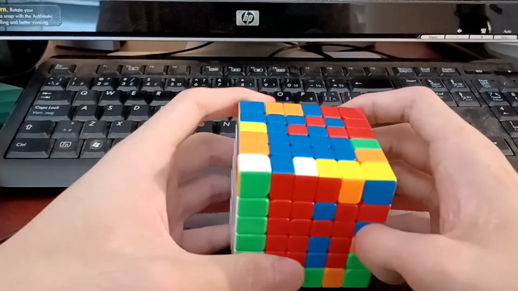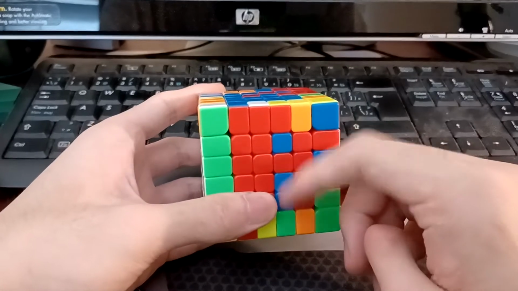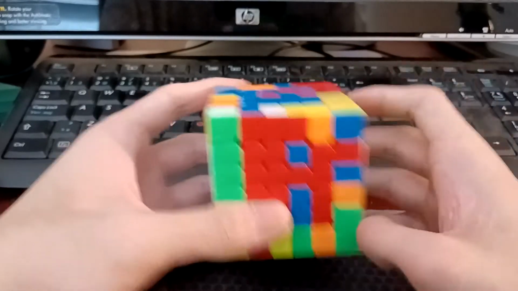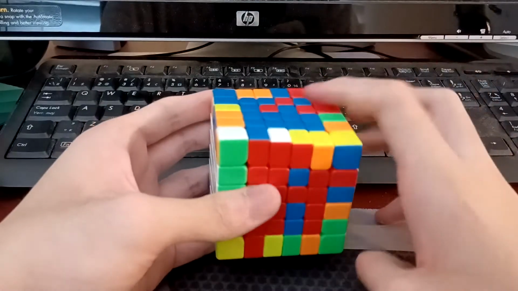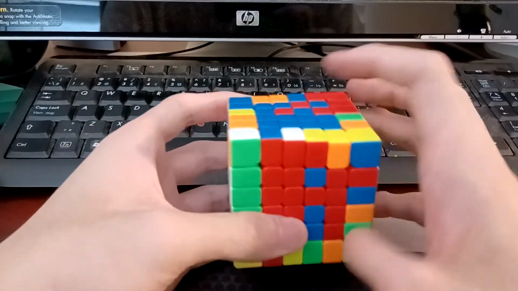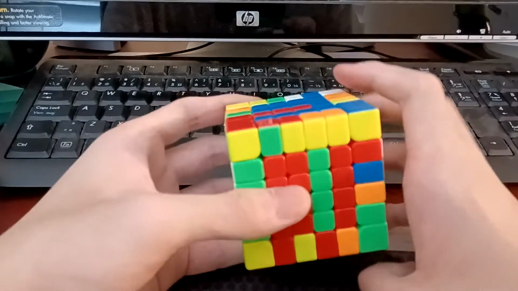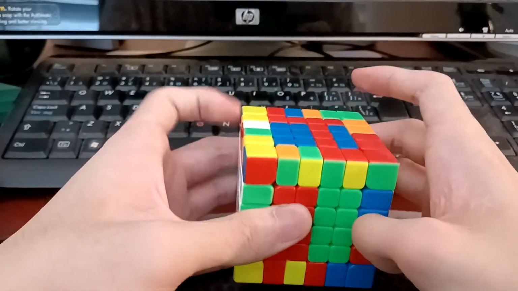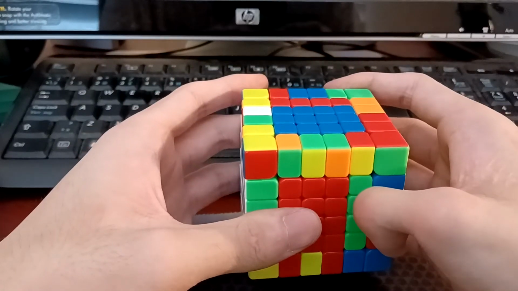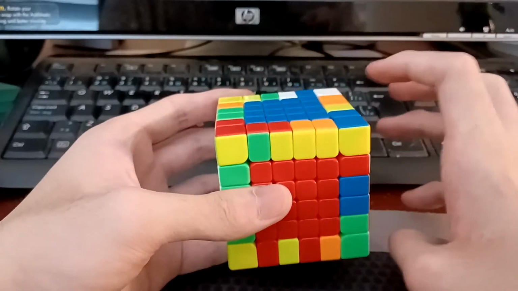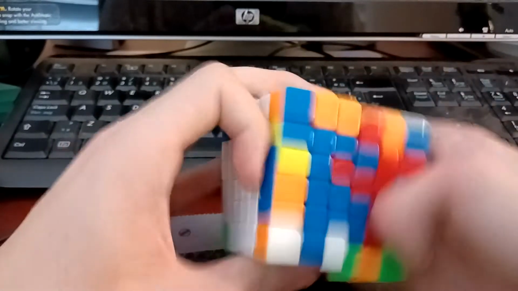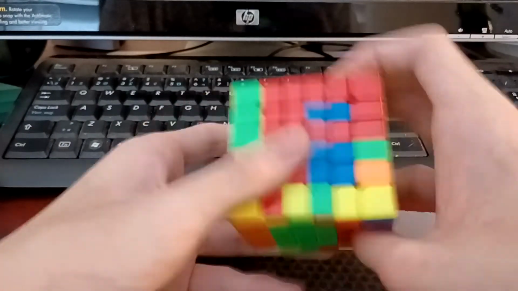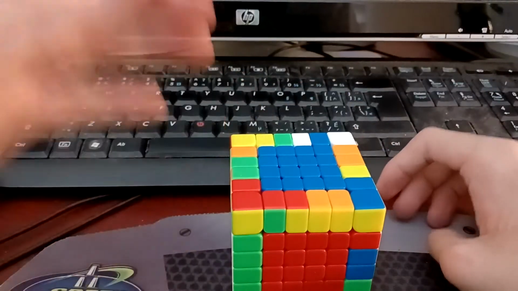Here's the next case. So you can do the slice to pair up this and then insert like that, but instead you're going to do slice U2, R wide, U prime, slice down, U, R wide prime, like that. And then faster, here's that.